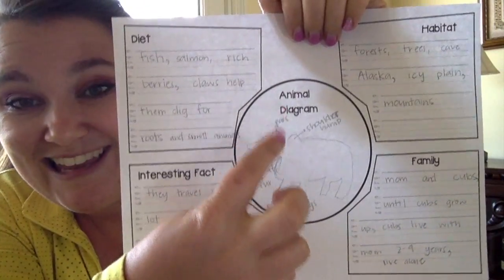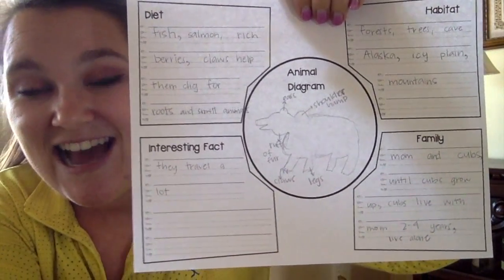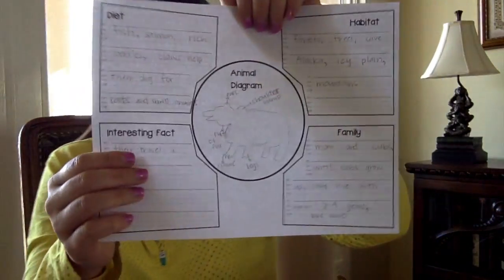I labeled the ears, the legs, some parts that I already knew, so that my diagram can be as detailed as possible for my book. On my organizer for my interesting fact, I wrote, they travel a lot, and then I had a comma to break up that thought, hibernate in winter. So I think that I've got exactly enough information to go ahead and start writing my interesting fact page.